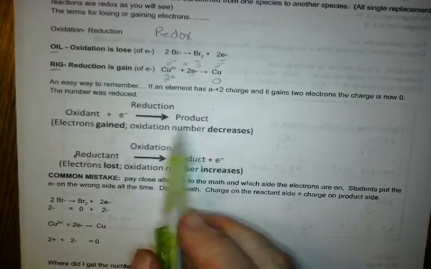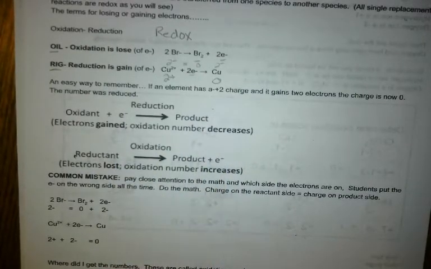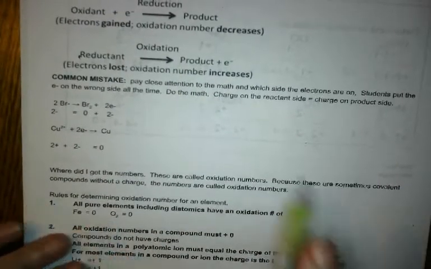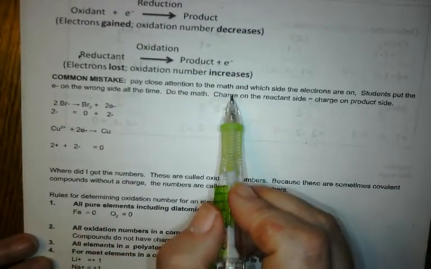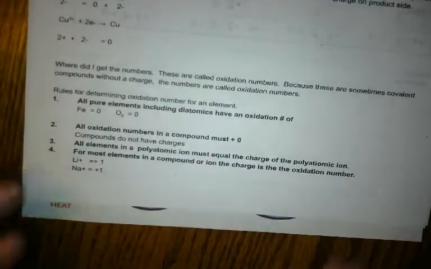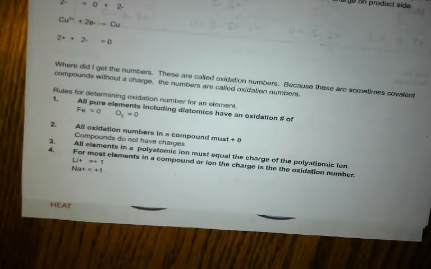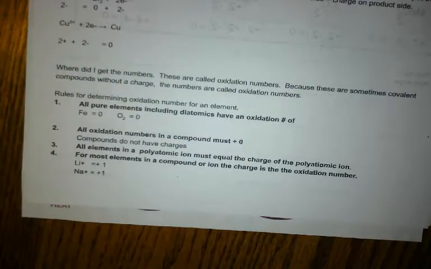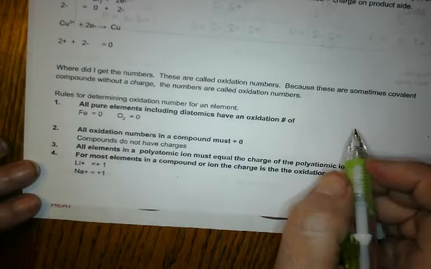So here's just something I put on for you guys to look at, and I want you to pay close attention to that math. Here I've done the math for you again. And now we need to know how to assign these oxidation numbers. Well, first of all, if it has a charge, the charge is really your oxidation state. Why don't we call it a charge? Because some of these are covalently bonded, and technically they don't have charges, so it's really a bookkeeping method.